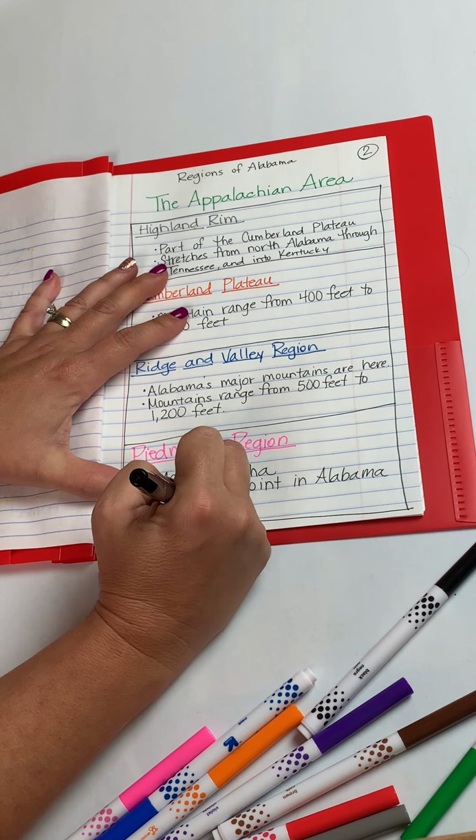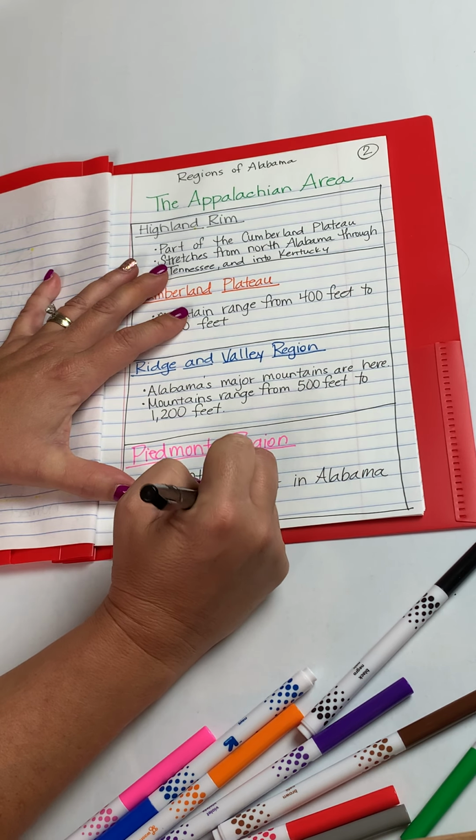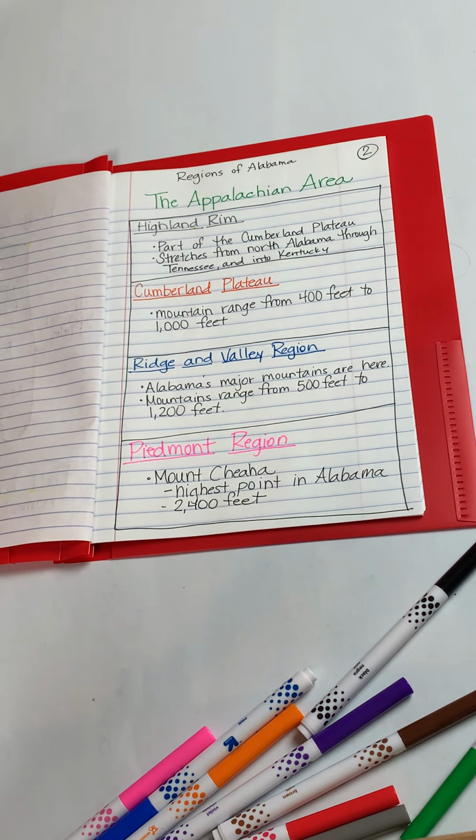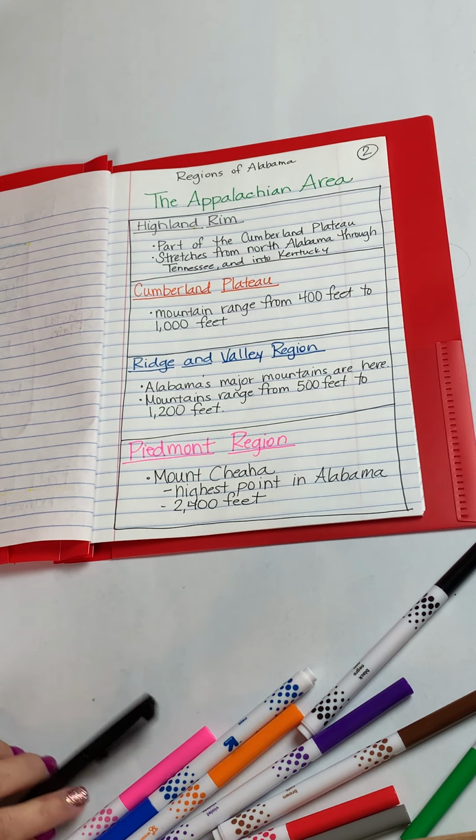And it is 2,400 feet tall, or feet above sea level. Okay.